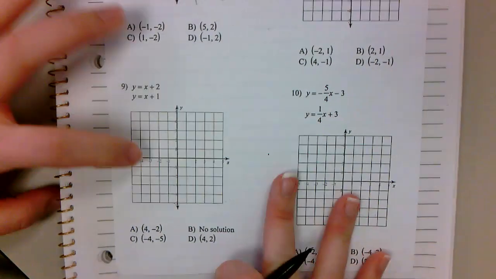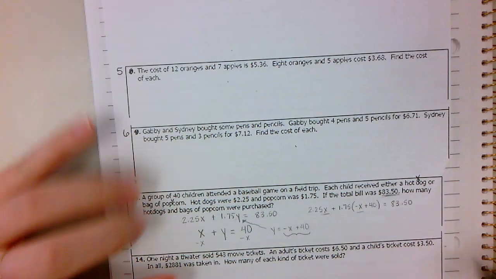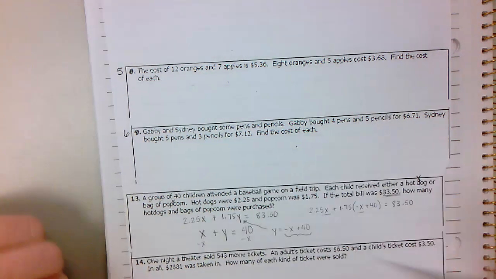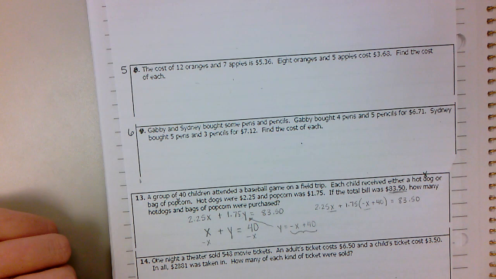So I feel like that's going to be the easier part of today's assignment. These word problems might be a bit harder, but do your best and solve for them. And once you know what X and Y are, plug them back into your original equations and see if it makes sense. And as always, if you have questions, you can email me and let me know.